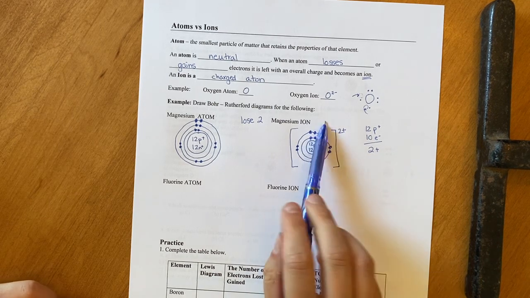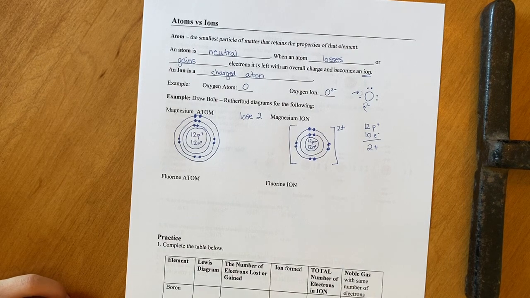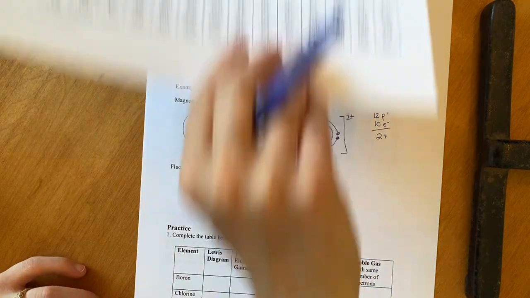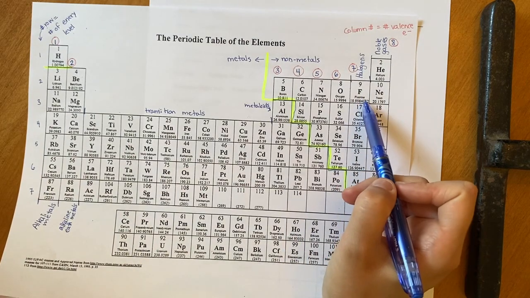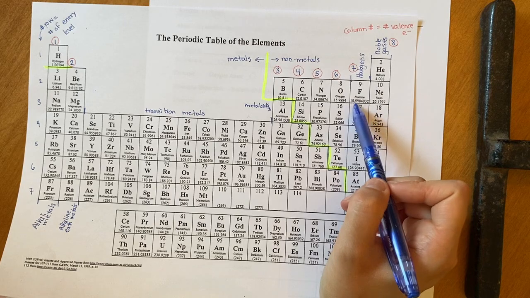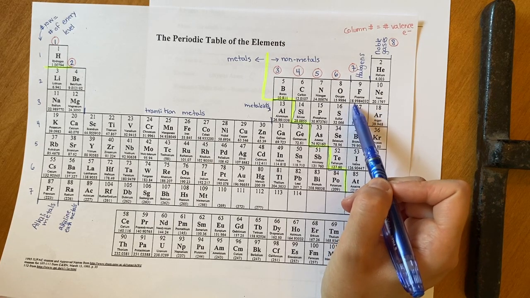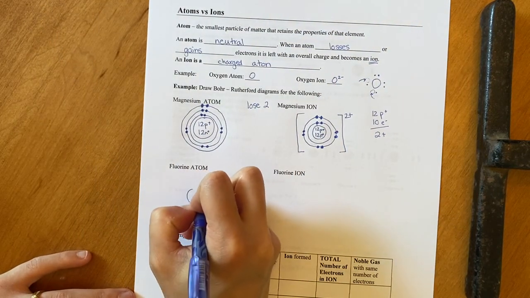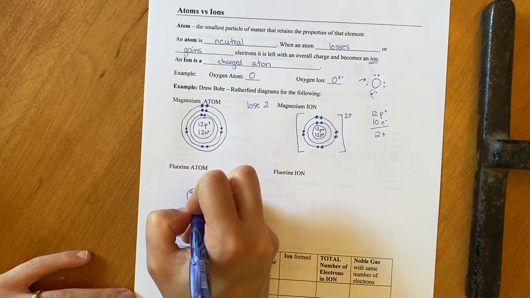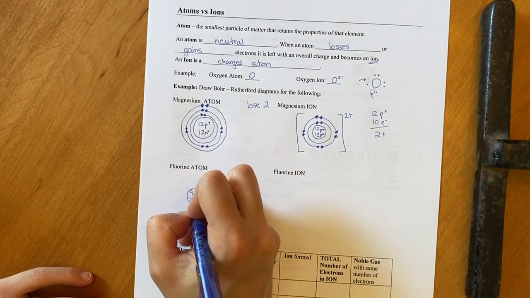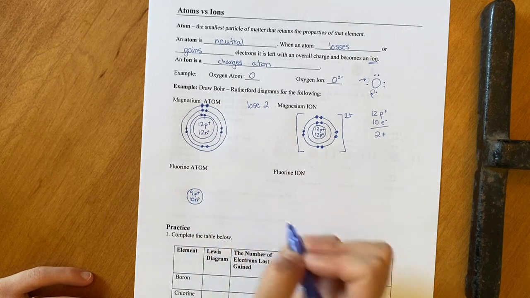It can go the other way though, like we did with oxygen, where we can gain electrons instead of losing them. So we'll do an example with a fluorine atom. Looking at the periodic table, fluorine is here. It's in group number 7. It's one of the halogens. It has a mass number of 19 and it has an atomic number of 9. So the atomic number 9 tells us that we have 9 protons. 19 minus 9 gives me 10 neutrons.